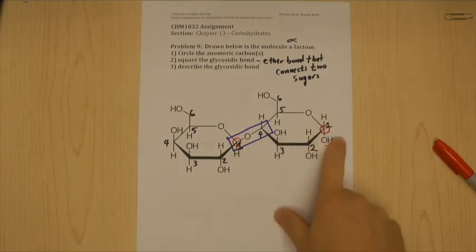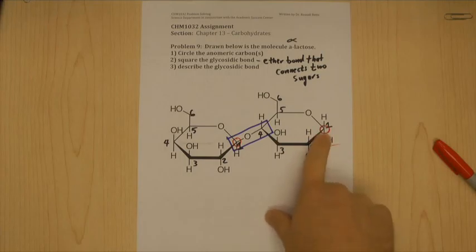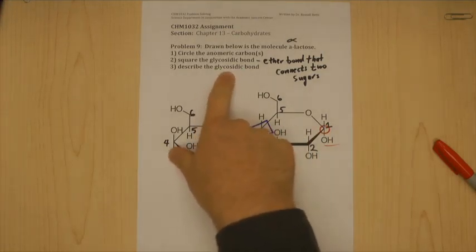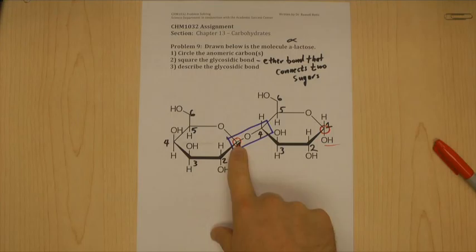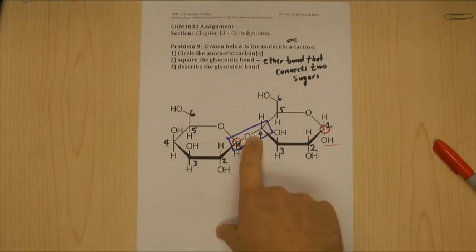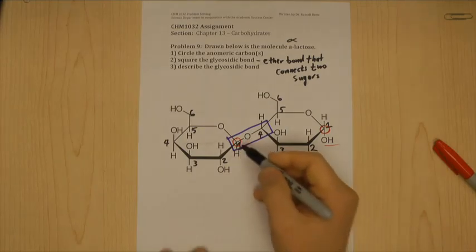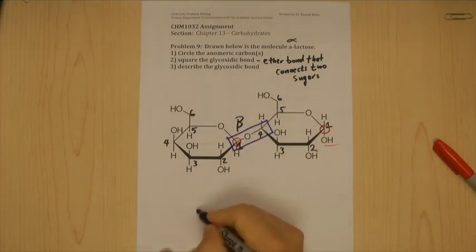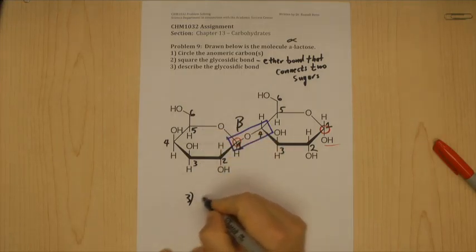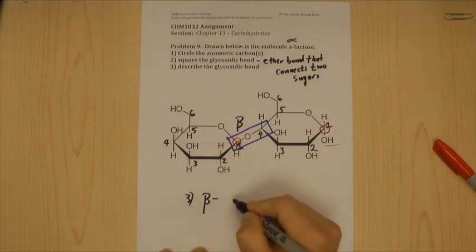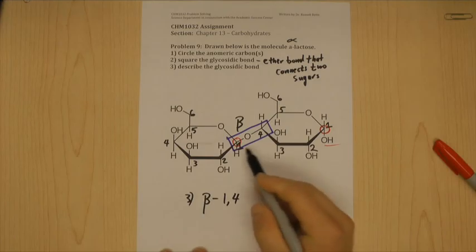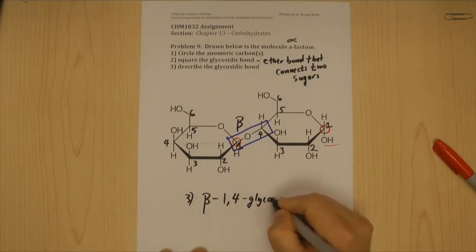We don't care about the oxygen over here, because we're describing the glycosidic bond. The carbon to the right of the oxygen in the ring is going up. So this is beta. So the glycosidic bond is beta-1,4, carbon 1, carbon 4, and then just write glycosidic bond.